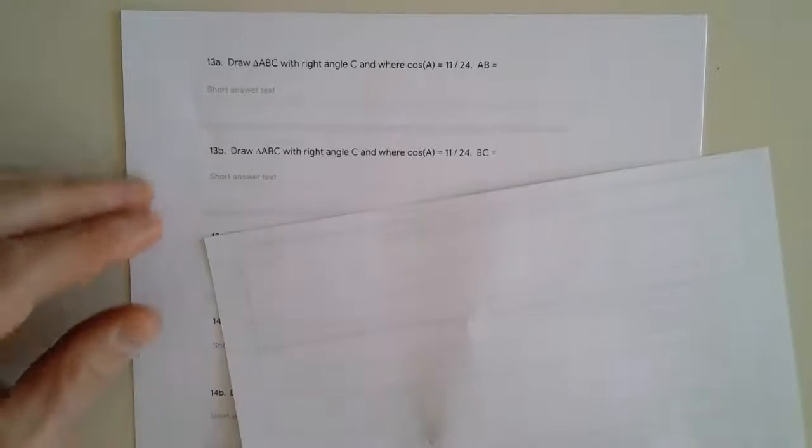So I got a couple questions about the practice assessment on trigonometry. One of the questions was about number 13. All right, so let's take a look at this.